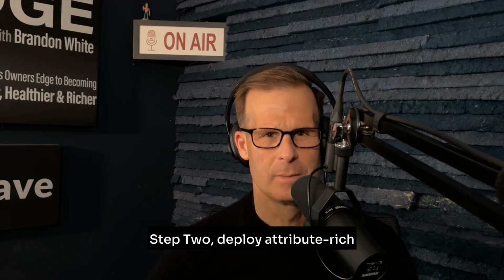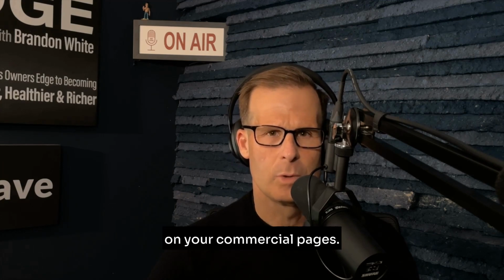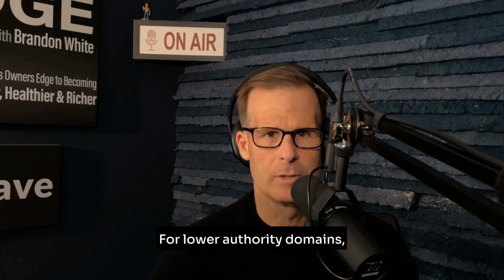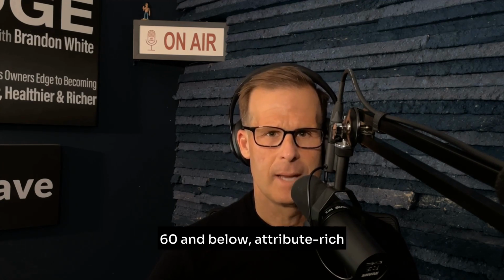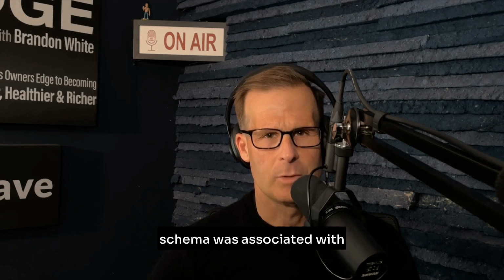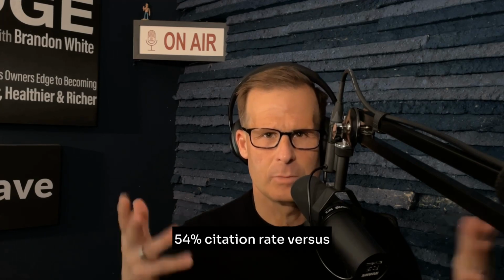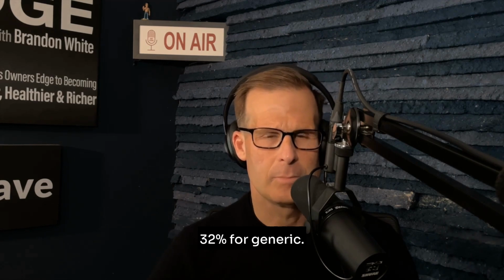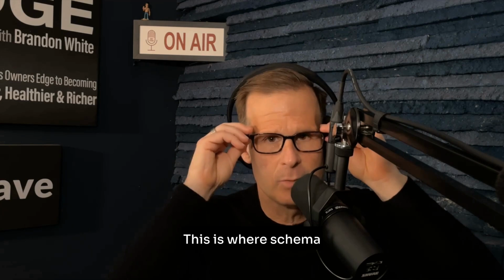Step 2, deploy attribute-rich product or service schema on your commercial pages. For lower authority domains with a domain ranking of 60 and below, attribute-rich schema was associated with a 54% citation rate versus 32% for generic. That's a 22 percentage point gap. This is where schema investment pays off.